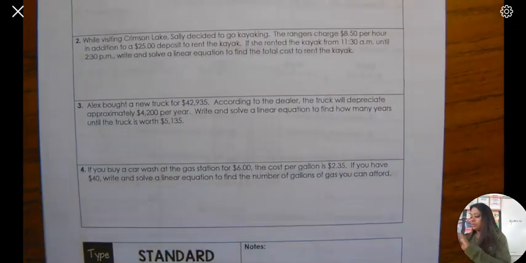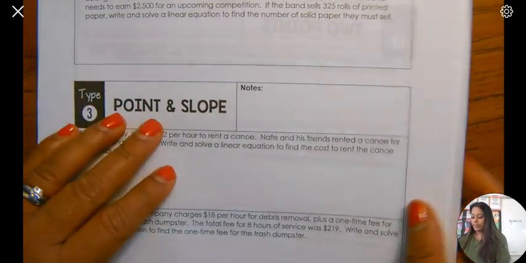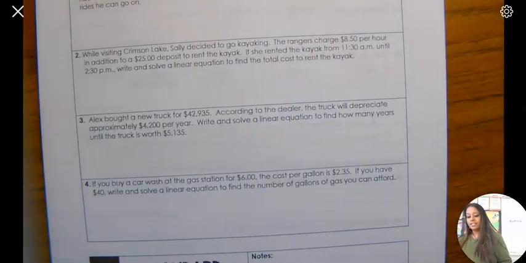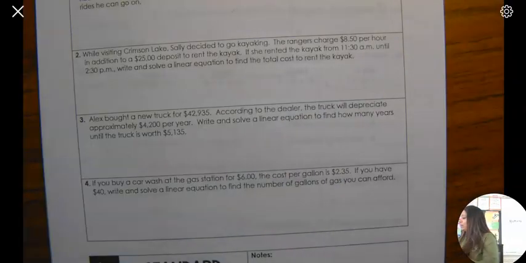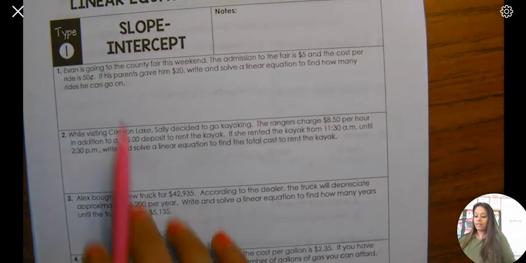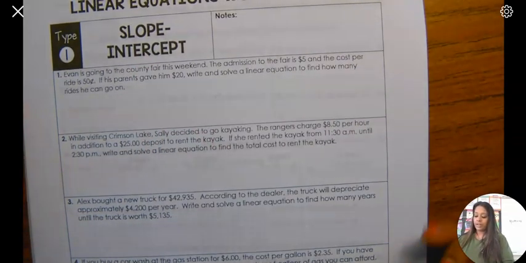And then we're going to look at point slope form, as well as 2 points. So a bunch of word problems, but depending on the way the problem is written, we're going to see which formula that we're going to use.